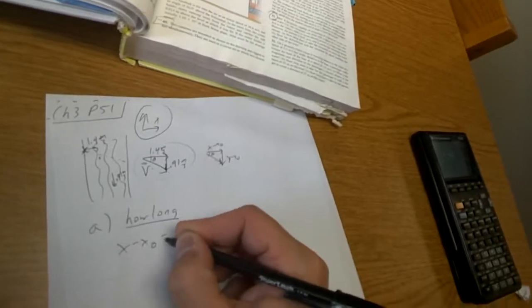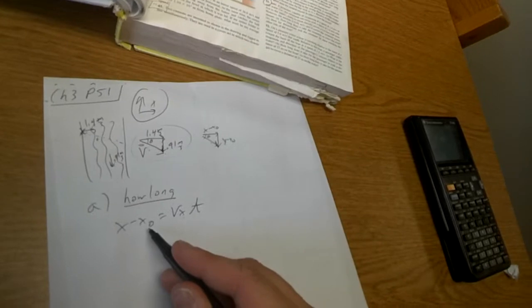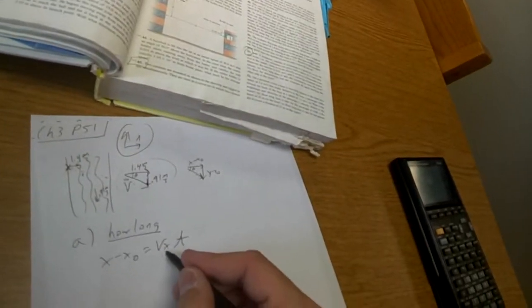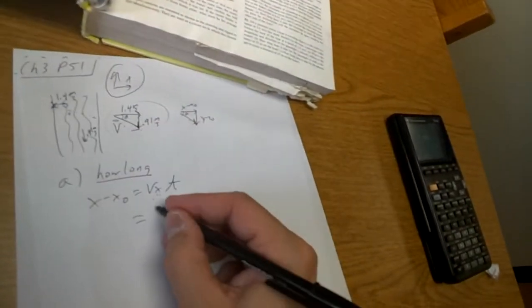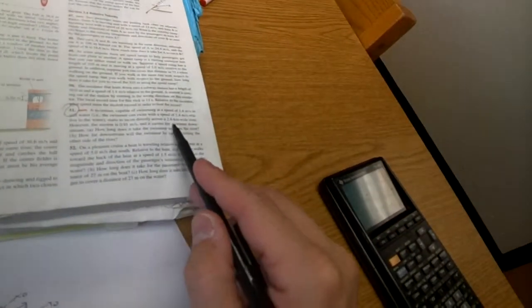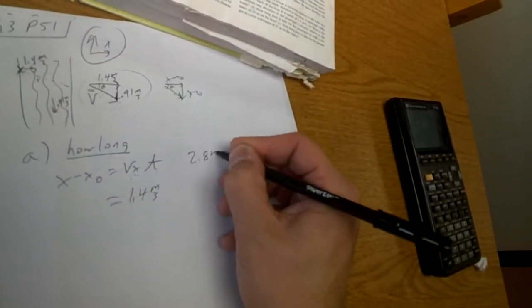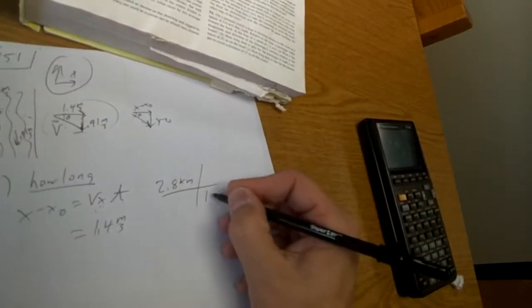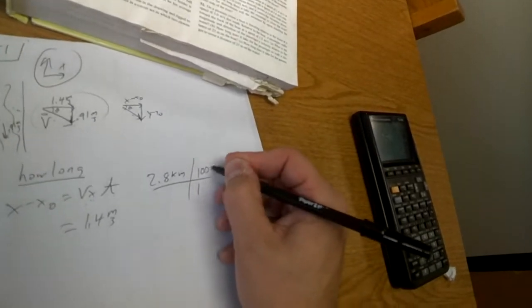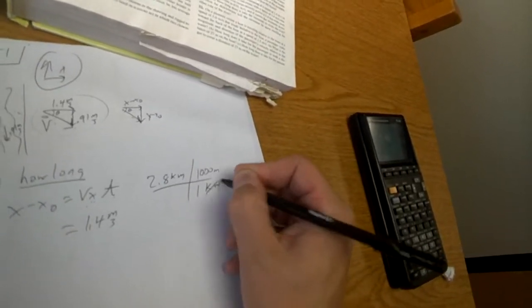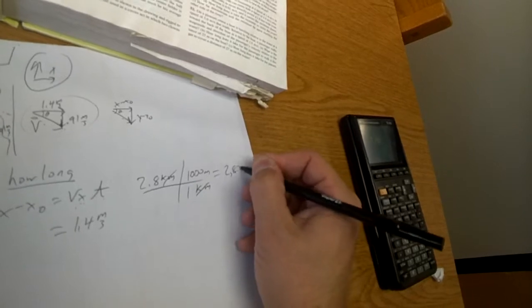Since there's no acceleration, similar to a lot of our other problems, just how fast times how long gives you how far. Well, we know Vx, his x component, is 1.4 meters per second, and I think they gave us the width of the river. They did, a 2.8 kilometer river. So quick conversion over here: 2.8 kilometers, there's 1,000 meters in 1 kilometer, kilometers cancel, so 2,800 meters.